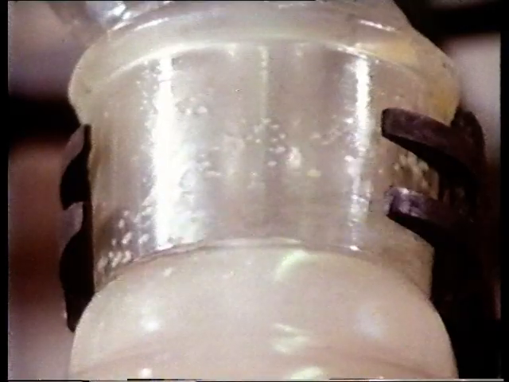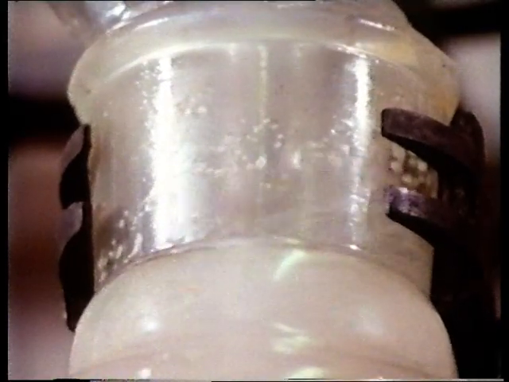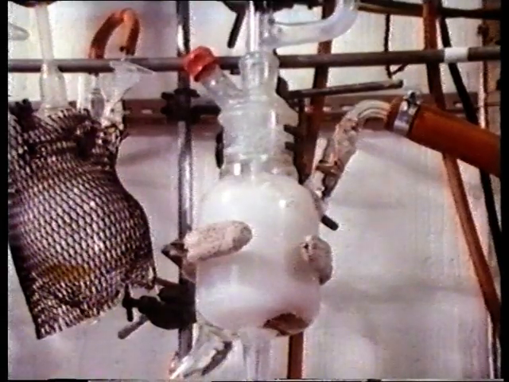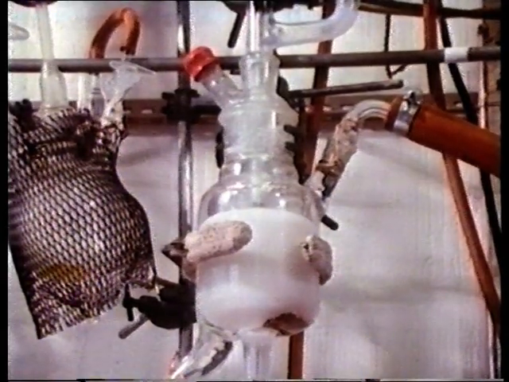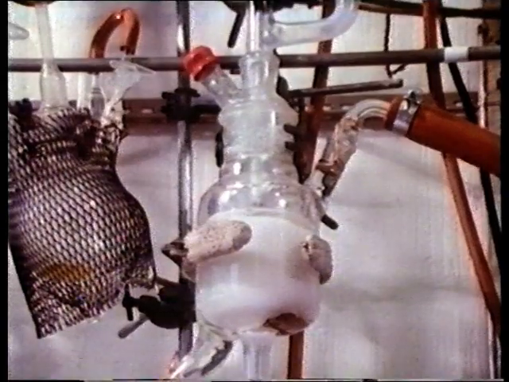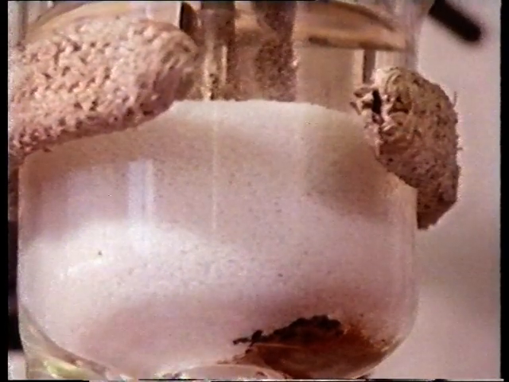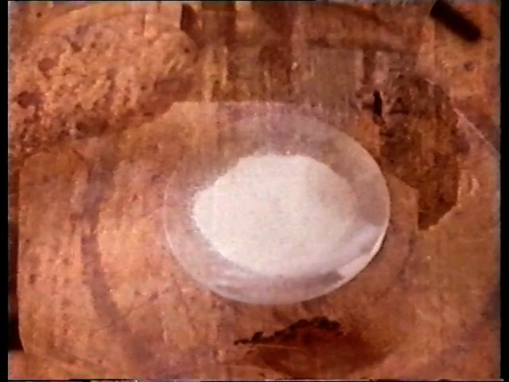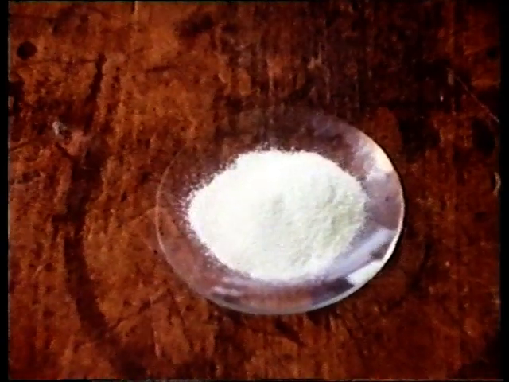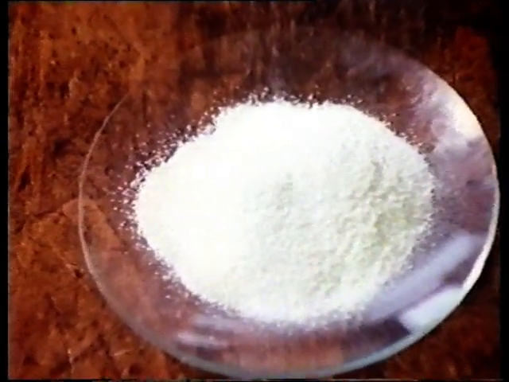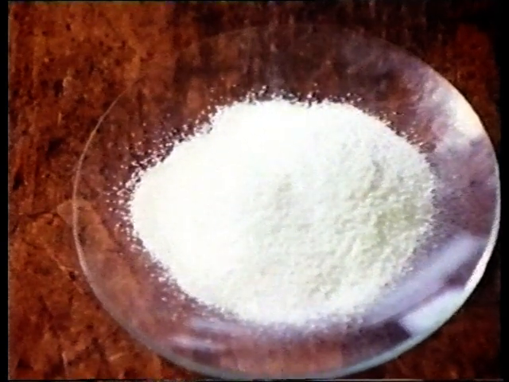In a very short time, the liquid becomes milky looking and specks of a white solid appear. After a while, there's a lot of the white solid. Switch off the stirrer and it settles to the bottom of the flask. This is polyethene, a very important plastic. If it's filtered off and dried, it looks like this. It may not look like a plastic, but after melting it, it can be turned into all sorts of articles.